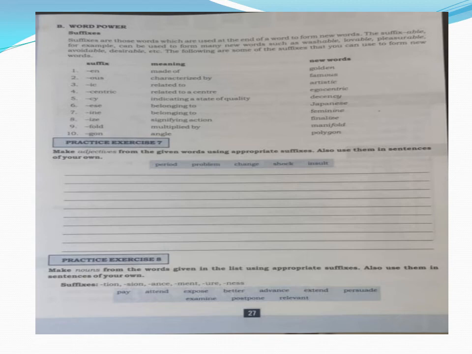Here there are some words given that we have to change, like period, periodic, problem, problematic. So by using ic, we will change them, and we can use able and ing also. By using ing we can make changing.